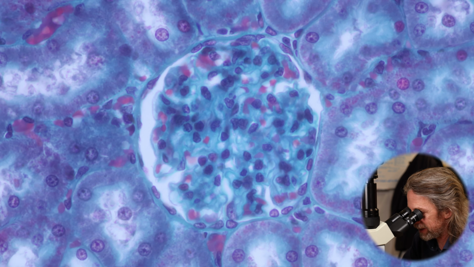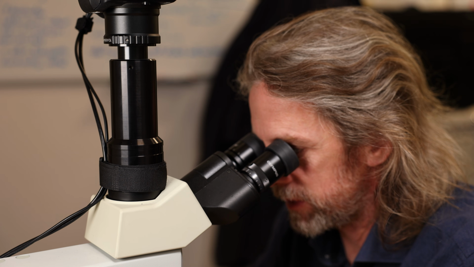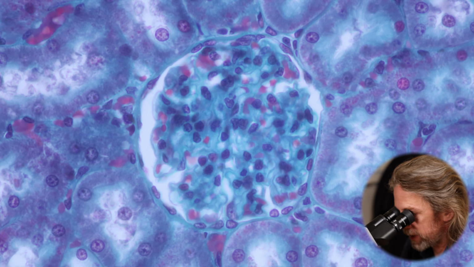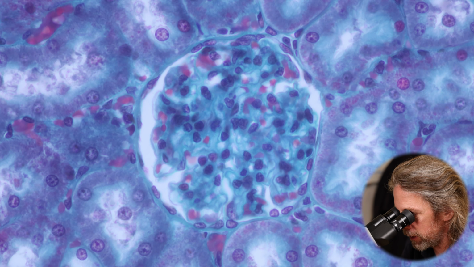Of course, we can't see it in this thin plane of section, which is probably cut at about 8 or 10 microns thick. Now that space there, Bowman's space, lined by the Bowman's capsule, the cells of the capsule there, those very flat cells, they're an epithelium. So the renal tubule, all the way along, is lined by an epithelium, and so are the collecting ducts.